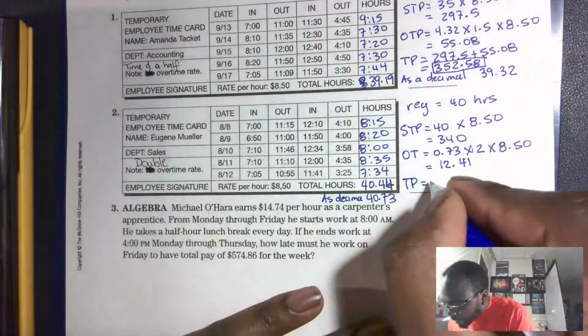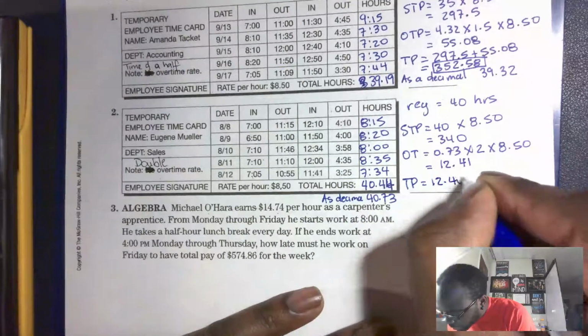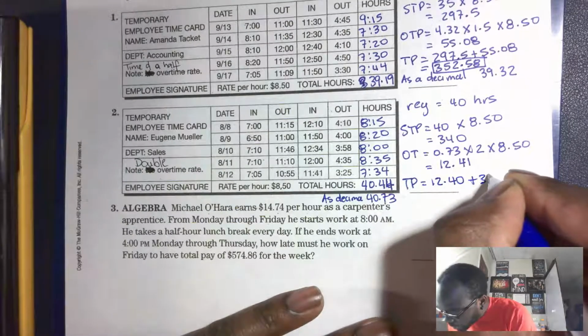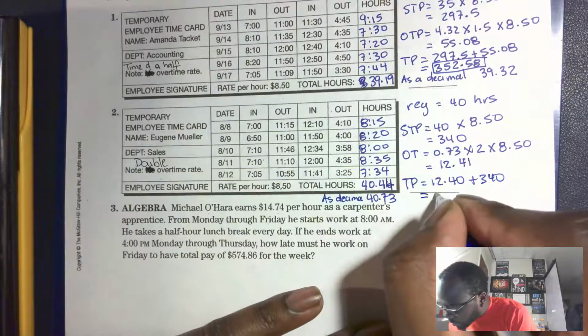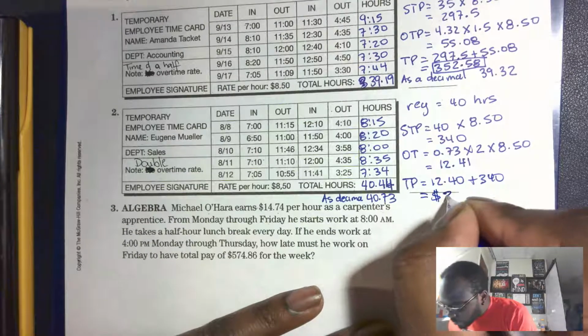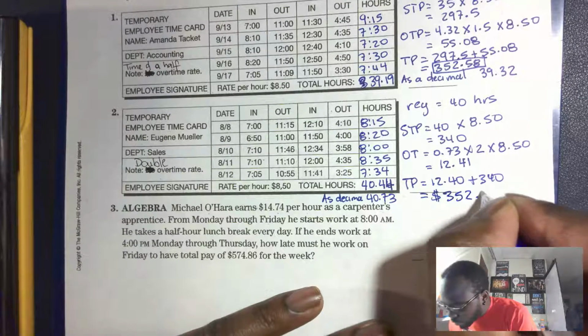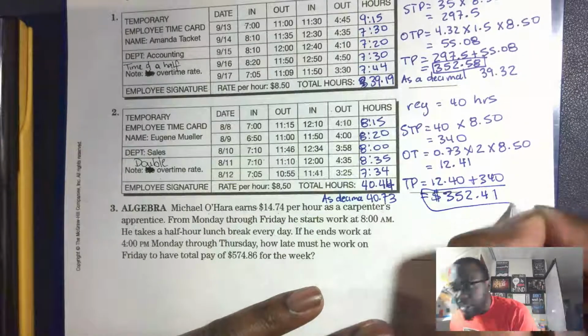All right, so my total pay for that week is going to be $12.41 plus 340. So it's my overtime plus my straight time, which is going to give me a total of 352.41. Boom, and that's it.